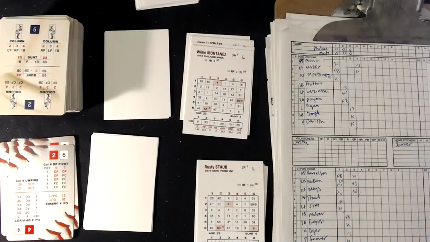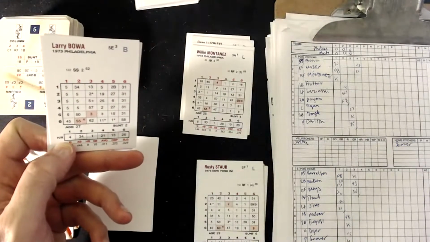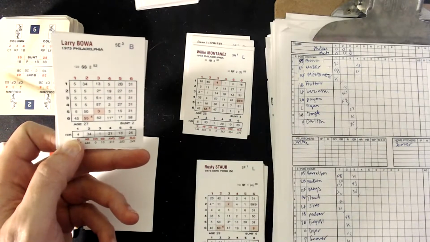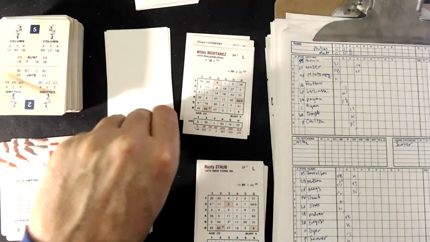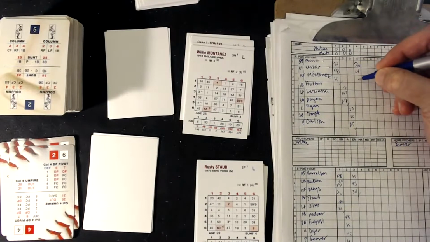Okay, if outfielder's defensive rating is not higher than the raised number, the ball falls in for a single. Runners advance 1 base, 2 bases if their speed is higher than the outfielder's arm. So let's see. That's Boa. Boa's pretty quick. So let's see what kind of speed Boa has. I believe Boa is a 5 speed. So that's going to be faster than the outfielder's arm. So Boa is going to go to third. First and third now.